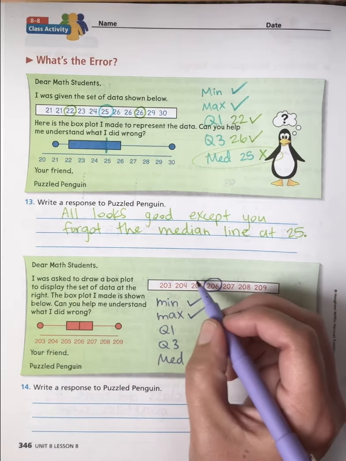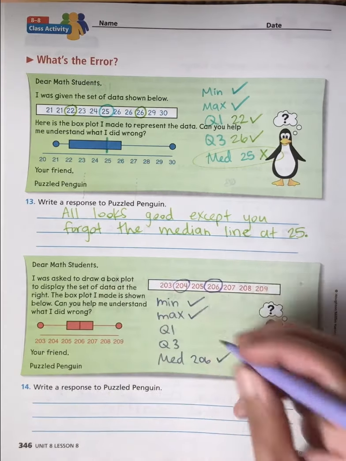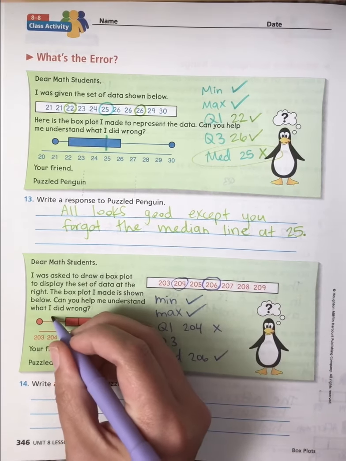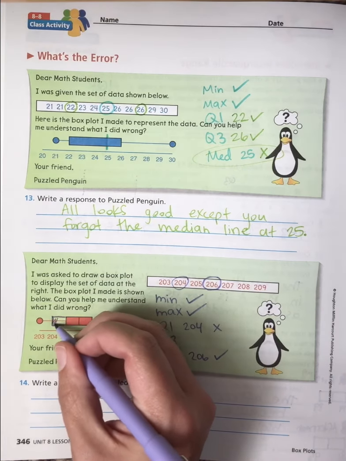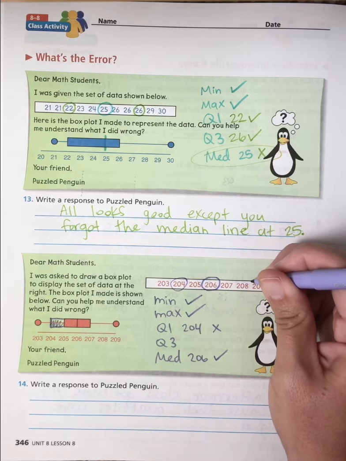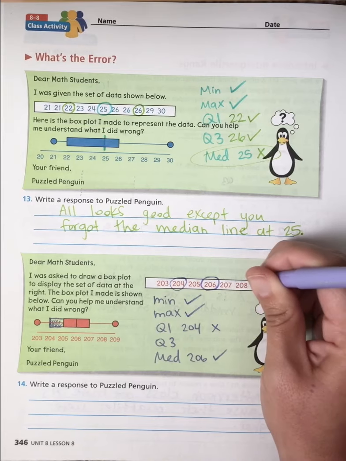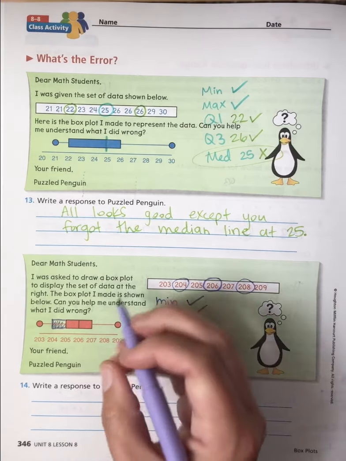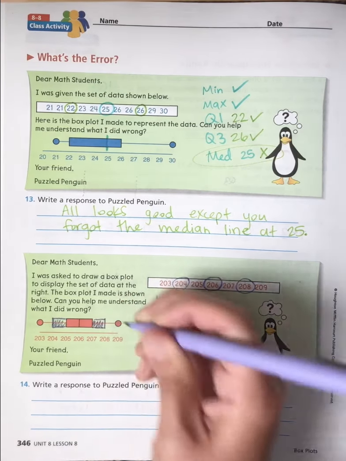Quartile 1 should be the middle of the left data, which is 204. Ooh, no. That is a mistake. The quartile 1 should be right here at 204. So this box should be extended out to there. And then quartile 3 should be the middle of this data over here, which is 208. No, Puzzle Penguin did it wrong again. This should be a much bigger box than it is.